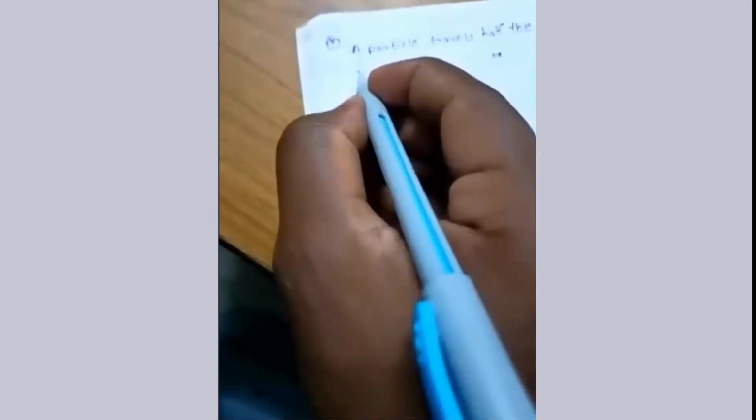Now let us go to another question. A particle travels half the distance with a velocity v naught.